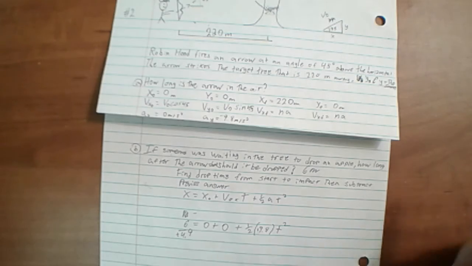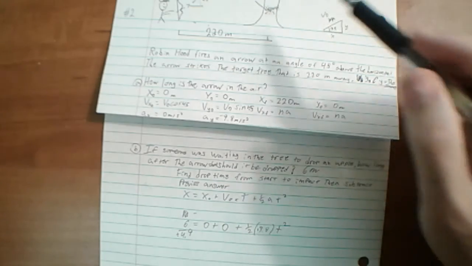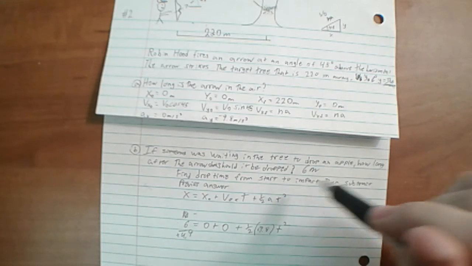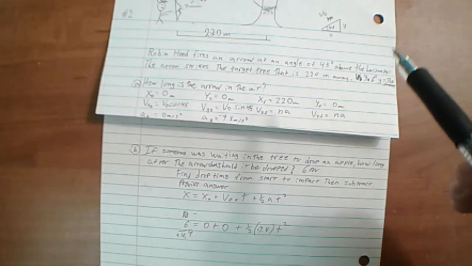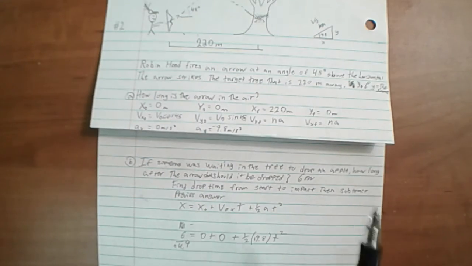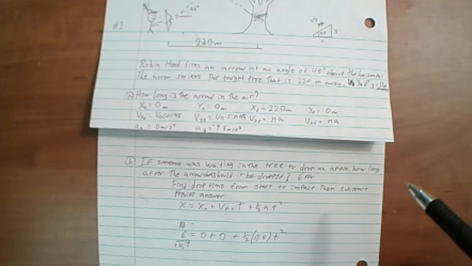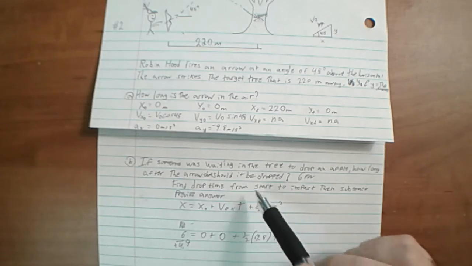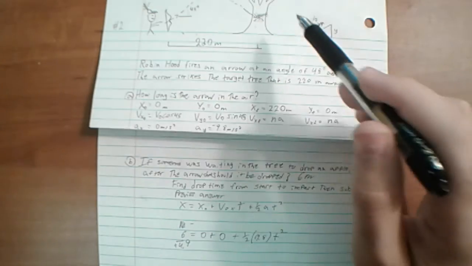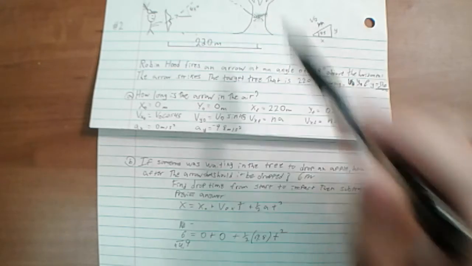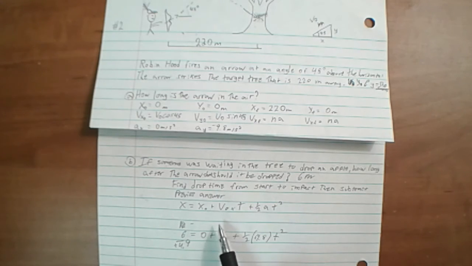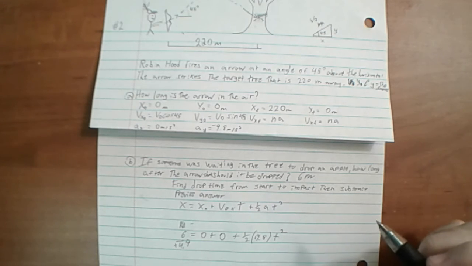Now, the second part of the question is, if someone was waiting up on the tree and dropped an apple, how long should they wait before they drop it after the launch of the arrow? Now, to do this, I have to find the drop time from the start of the drop to the impact, and then I subtract it from the previous answer. So I use the same equation, but for one-dimensional analysis.